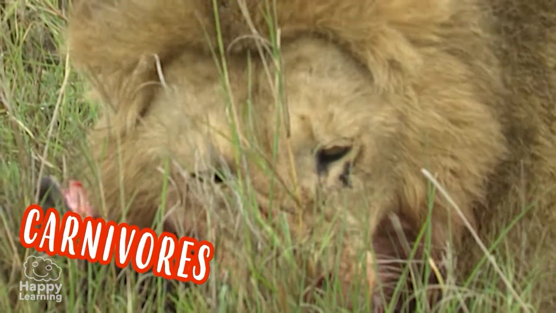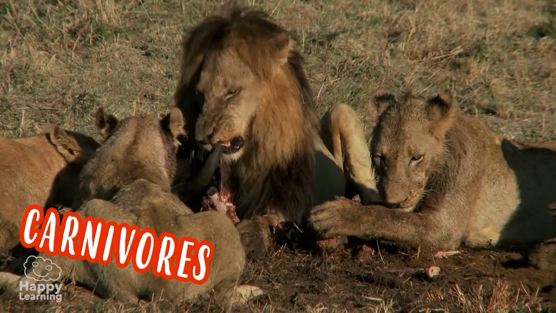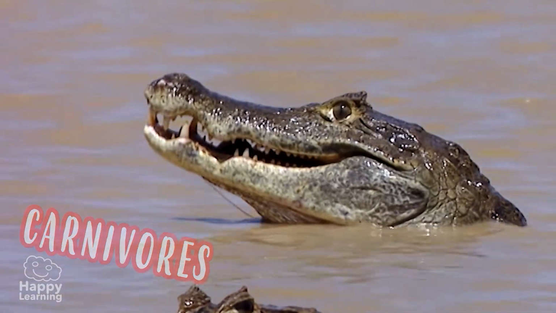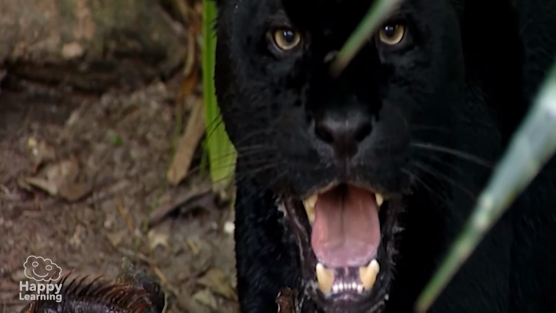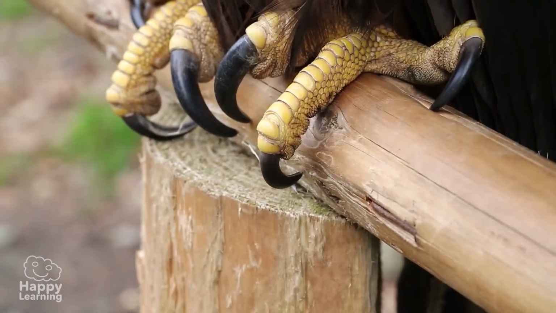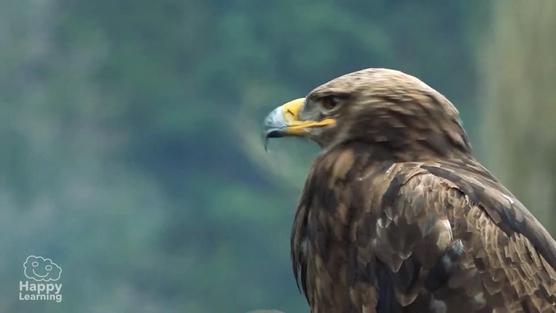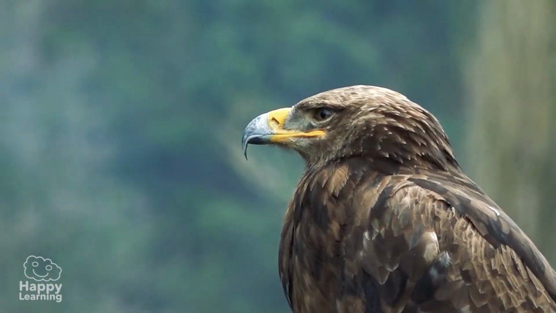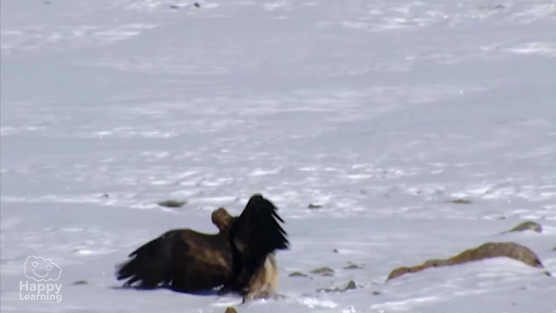Carnivorous animals feed on meat. They hunt and eat other animals so they can feed. These animals have ferocious teeth, long, sharp claws, and in the case of birds, very strong beaks to hunt their prey with.